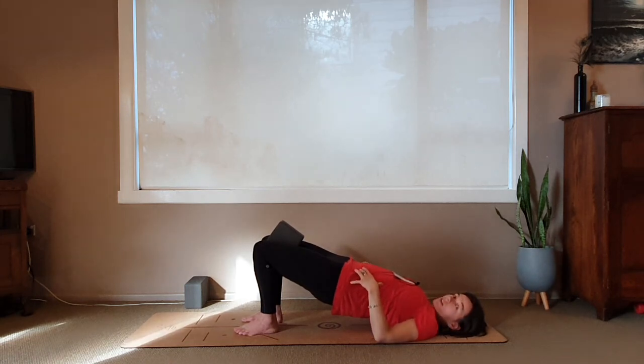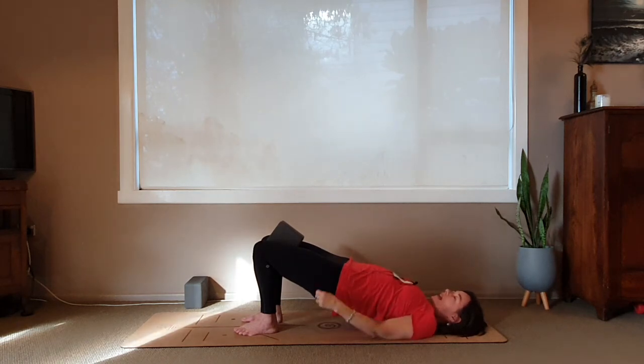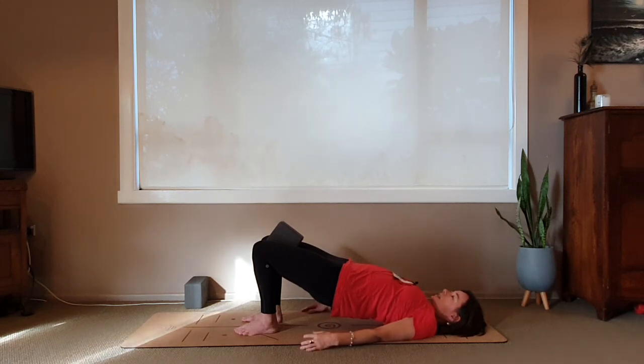Okay, now if you want to go a little bit deeper with the hamstrings, you'll push down into your heels and then visualize that you're pulling your heels towards your shoulders without actually moving your heels. And you'll feel those hamstrings turn on as well. Now keep the base of your skull on your mat. Continue to breathe. This is one of those poses where you kind of feel like you need to hold your breath. But breathing.